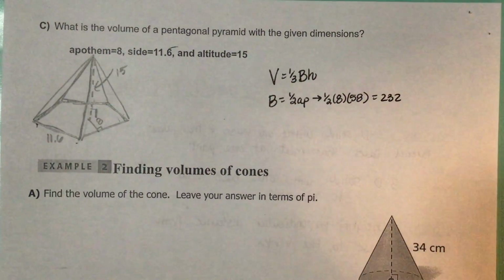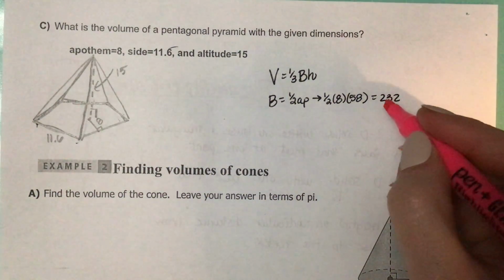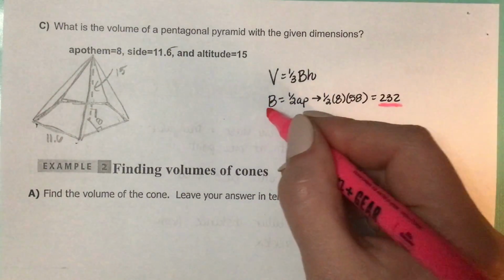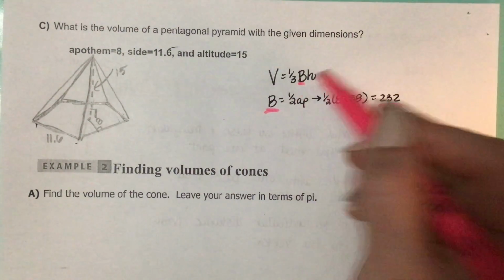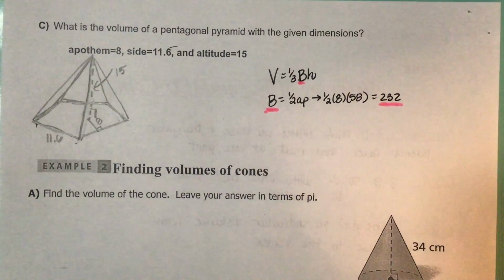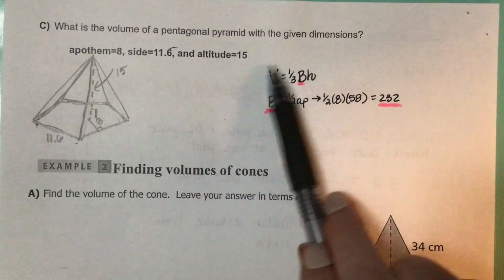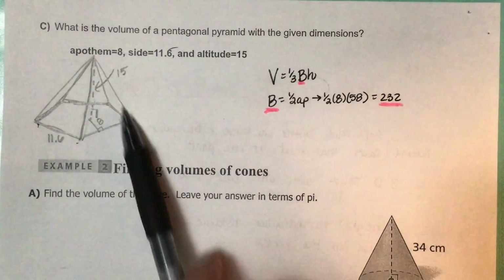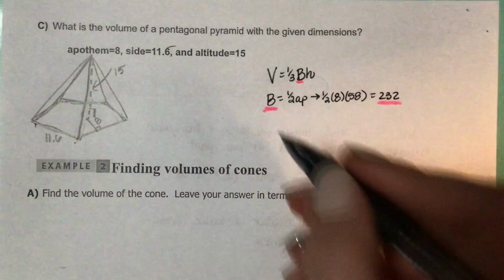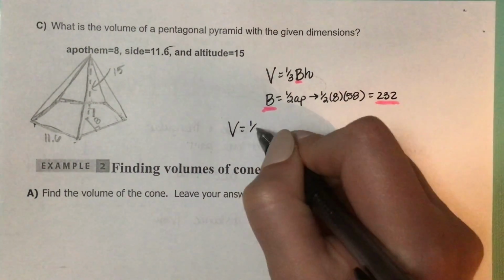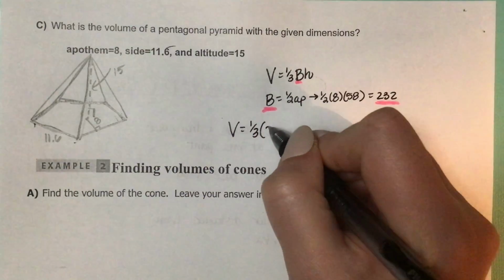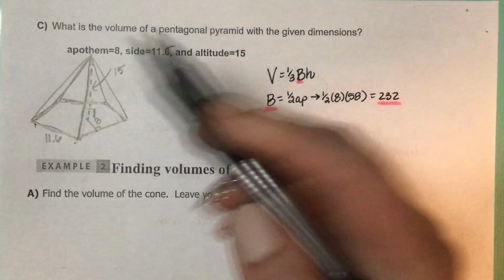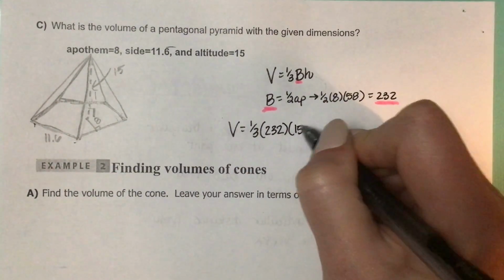Okay, that 232 is the base value, just as a reminder. This 232 corresponds with this base, only that number. But now we do have enough information to plug everything into our formula to find the volume of the whole pyramid. So we're going to say volume is equal to 1/3 times 232 times the height, which is 15.